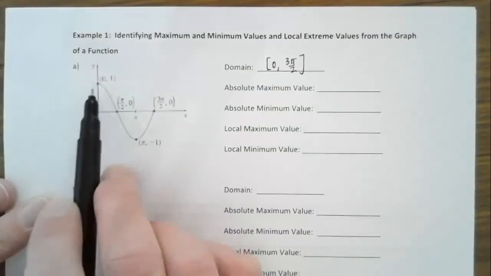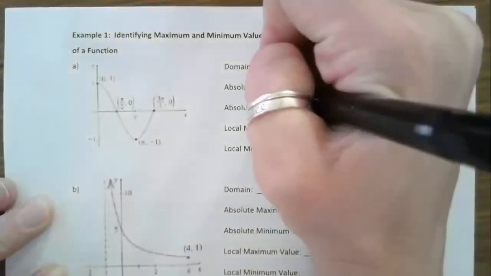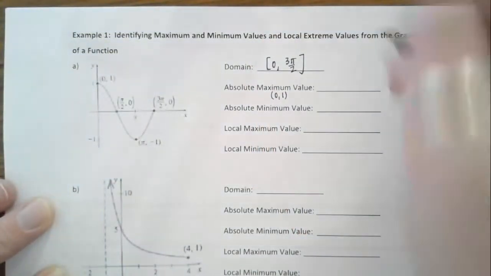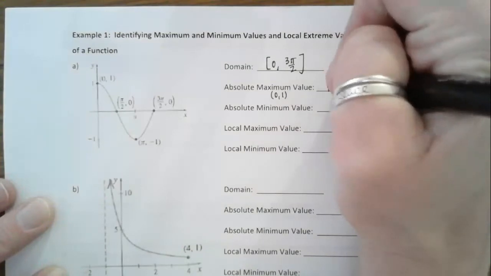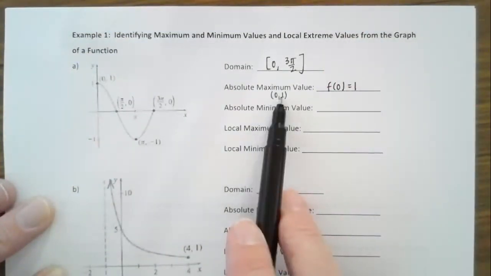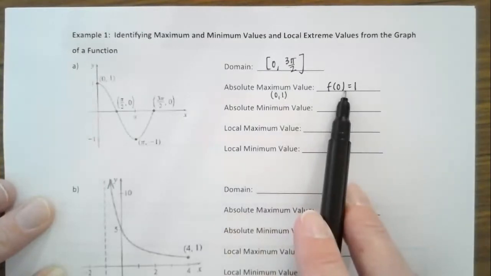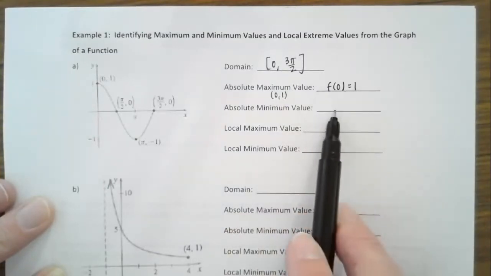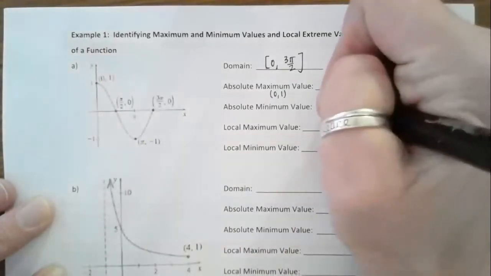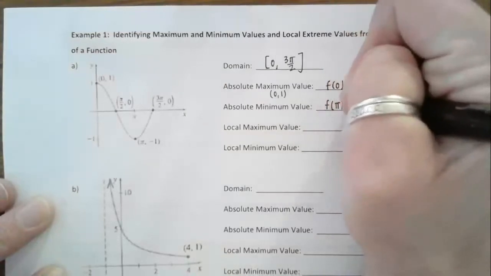And within this domain, the absolute maximum value would be this point over here. Usually people would say the absolute max would be the point 0, 1. We actually write this in notation indicating that f of 0 is equal to 1. So this point 0, 1 corresponds to the notation f of 0 is equal to 1. Our absolute minimum value, the lowest point in the graph here, would be this point pi, negative 1. In notation, that would be f of pi is equal to negative 1.